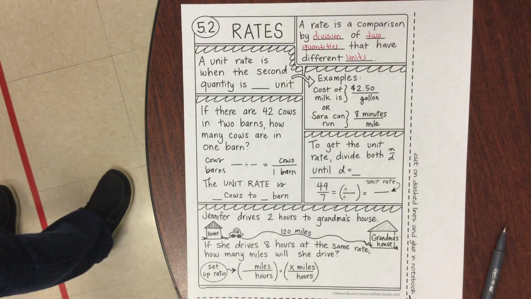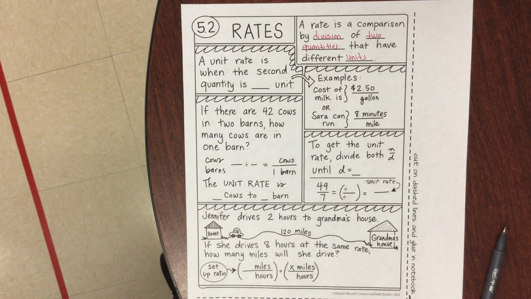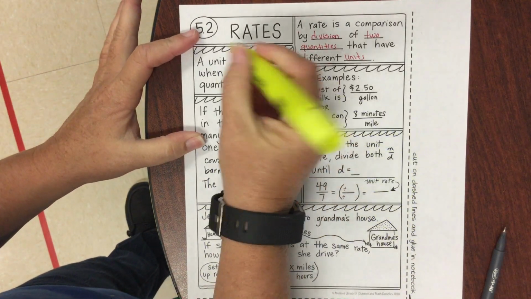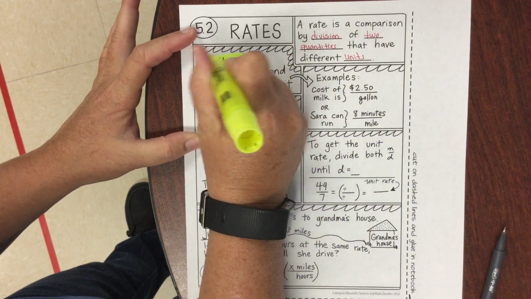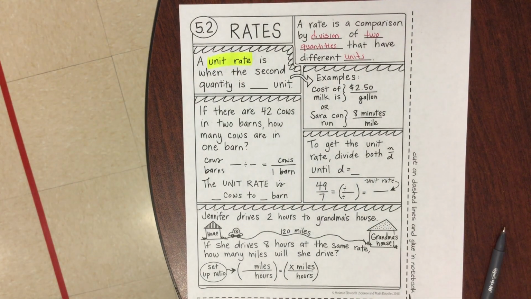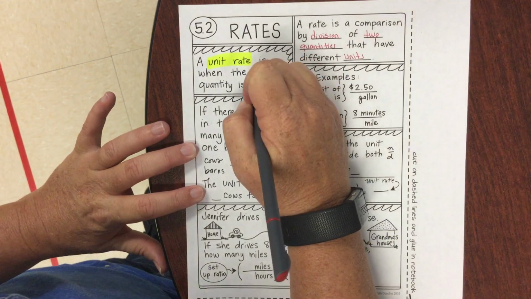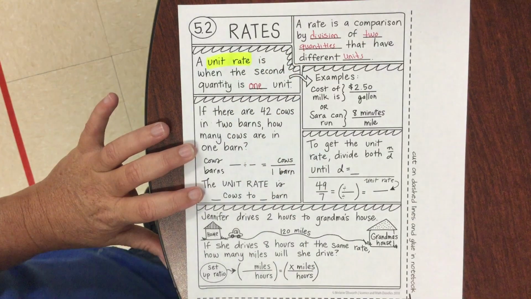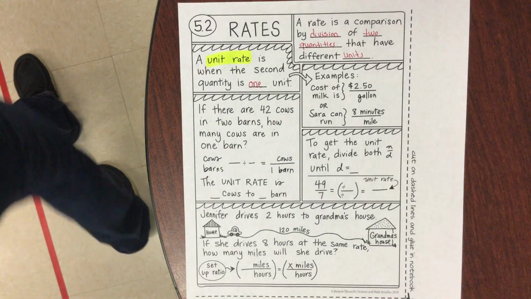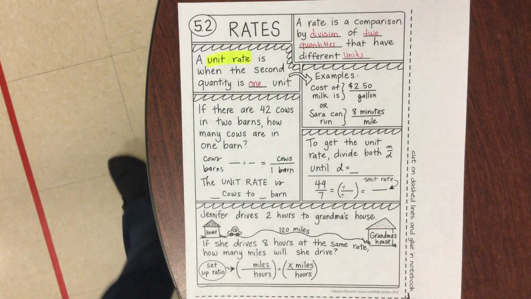All right, so we talk about rates, and then we will talk about a unit rate. And I'm going to highlight unit rate because unit rate is very, very important. That's going to be extremely important to this unit. A unit rate is when the second quantity is 1 unit. That is why it's called a unit rate. Unit means for 1.